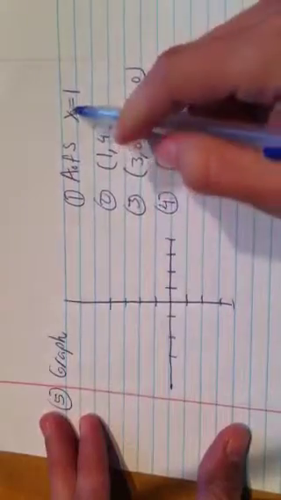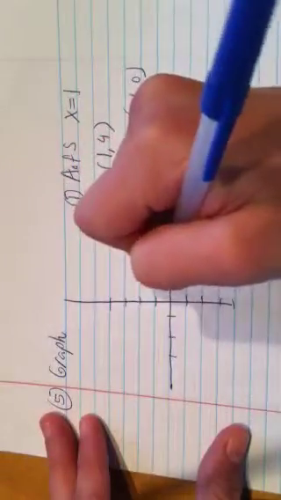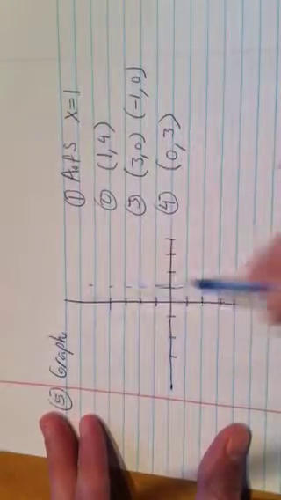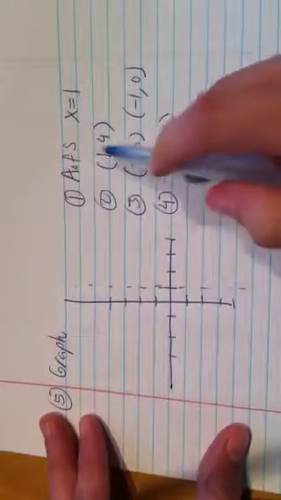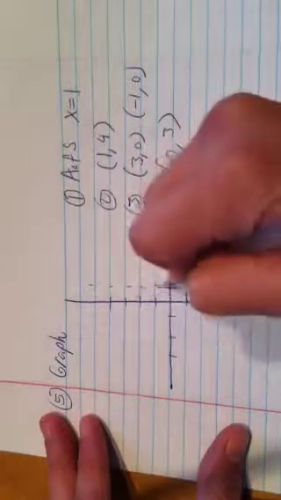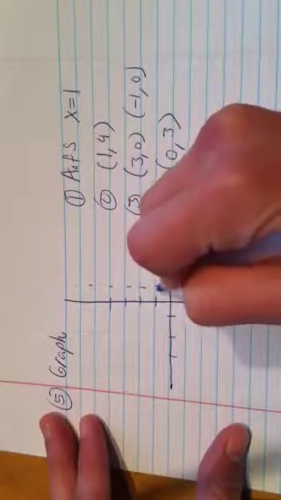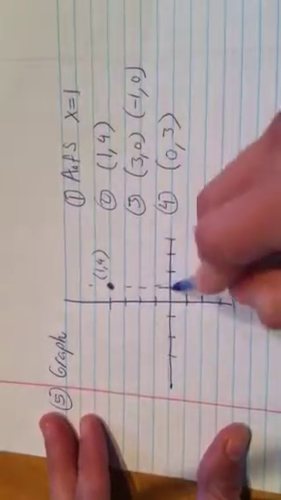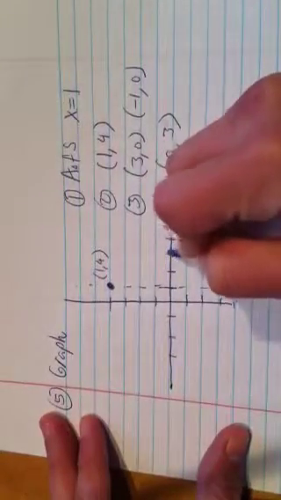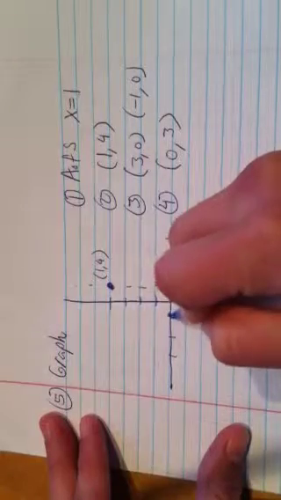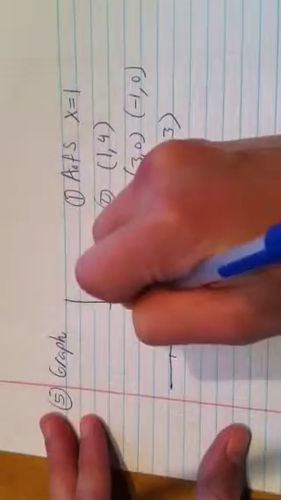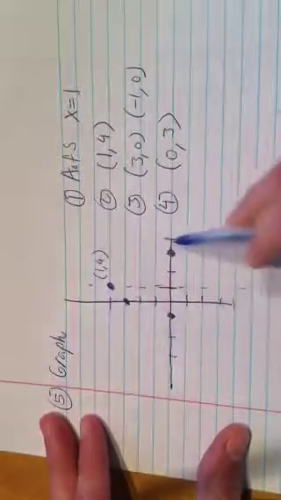let's see, so the axis of symmetry is x equals 1, so that's this vertical line there. The vertex is at 1, 4, so 1, 1, 2, 3, 4. That's my vertex. X-intercept of 3, 0, and negative 1, 0, and a y-intercept of 0, 3. So those are the points I have.